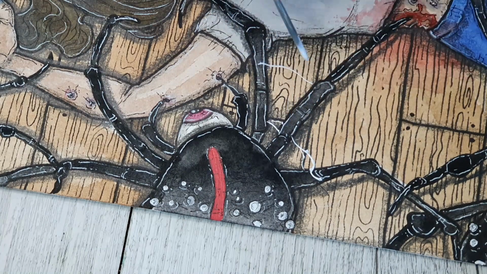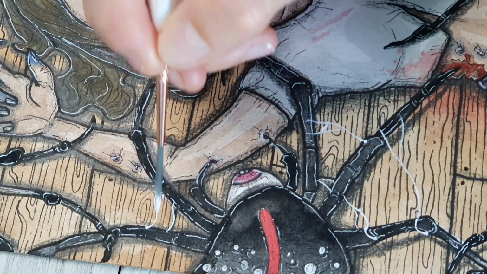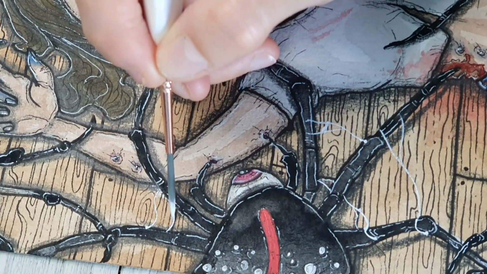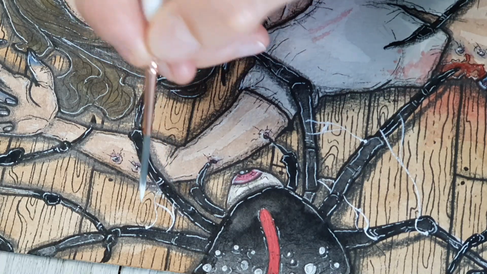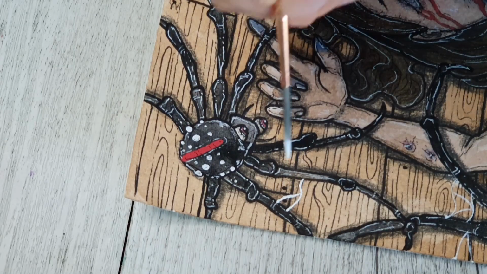Finishing up this piece now with the gouache, and that is my final disturbing illustration from the art prompt, A Room Filling Up with Spiders.